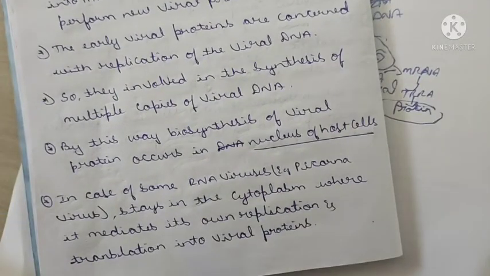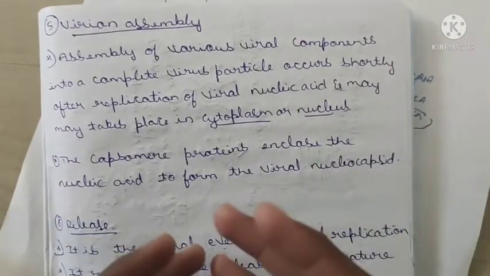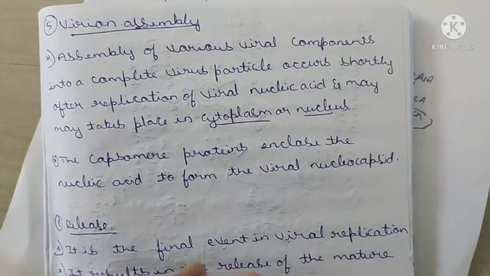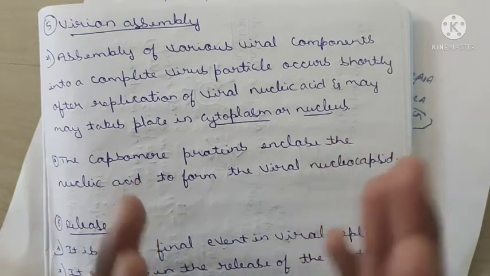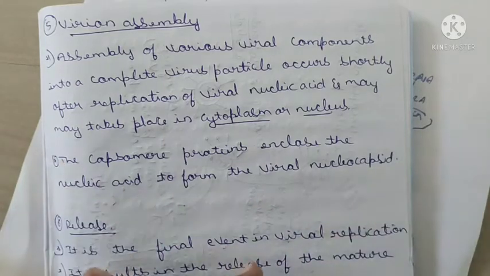In case of some RNA viruses, for example picornavirus, it stays in the cytoplasm where it mediates its own replication and translation into viral proteins. Some of the viruses like picornaviruses get replicated in the cytoplasm and they transfer the viral protein chain. Now my dear brothers and sisters, it is the last, virion assembly. Assembly of the various viral components into the complete virus particle occurs shortly after replication of the viral nucleic acid and may take place in the cytoplasm or nucleus.